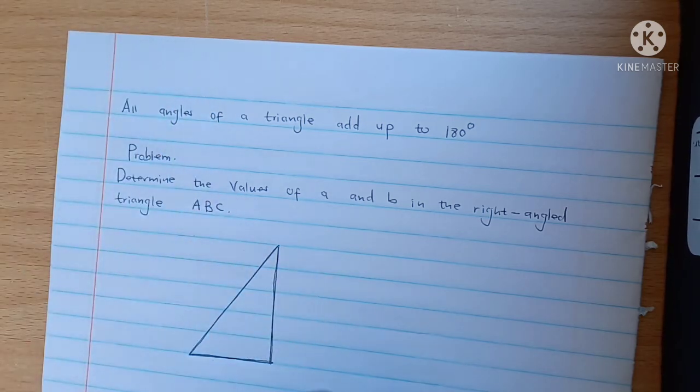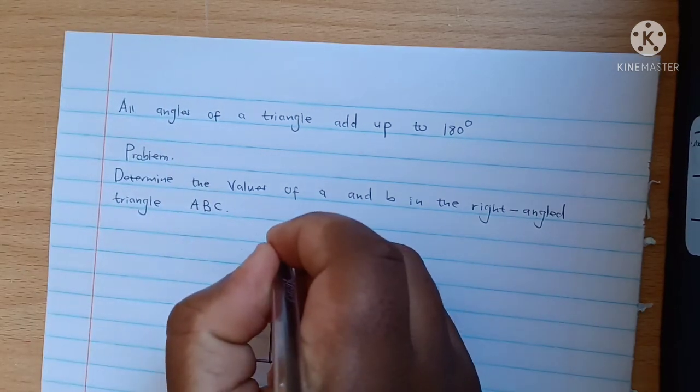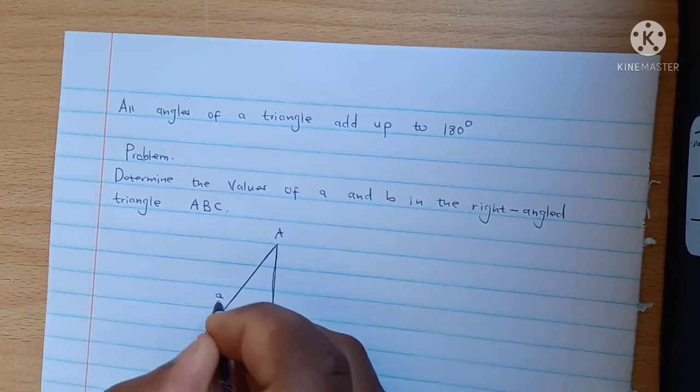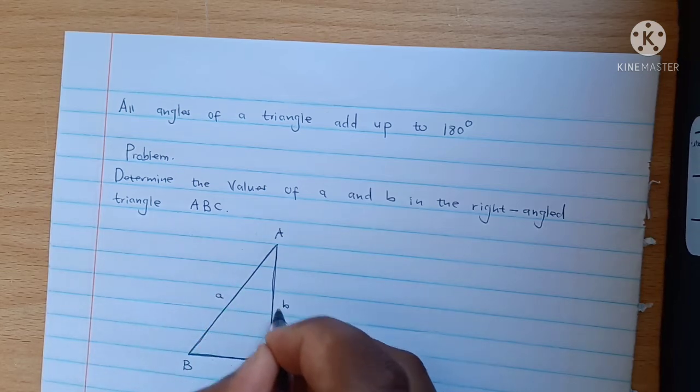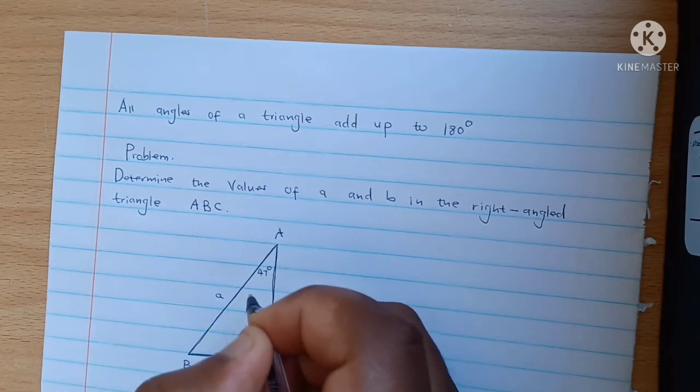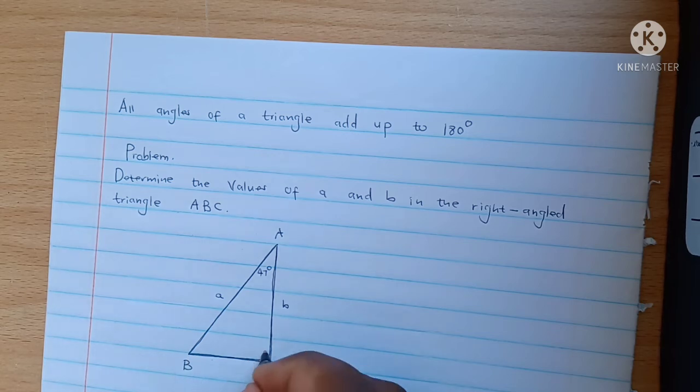Something like that, right? Wherein this is your A, B, C, right? Then you have side A, side B. Then you have this as 47 degrees, right? Obviously, this is your right angled. And you're given 30 degrees there.